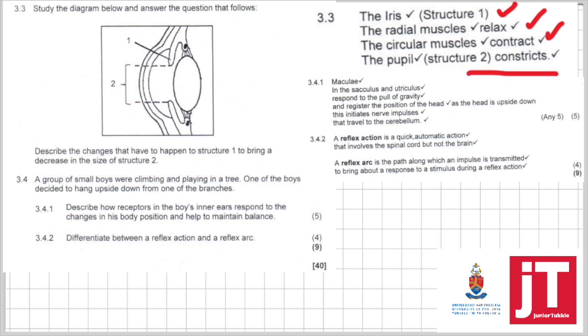3.4. A group of small boys were climbing and playing in a tree. One of the boys decided to hang upside down from one of the branches. 3.4.1. Describe how receptors in the boy's inner ears responded to the changes in his body position and helped to maintain balance. So now he is hanging upside down. So that's how his head is working in relation to gravity. So the macula in the sacculus and the utriculus respond to the pull of gravity and register the position of the head as the head is upside down. This initiates nerve impulses and this travels to the cerebellum. The cerebellum, we know, will send messages to the skeletal muscles to restore balance.